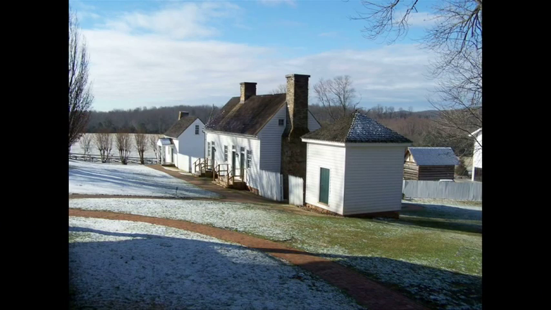I have just a couple pictures to show. This is a picture of the reconstructed slave quarter at Ash Lawn-Highland. Highland was James Monroe's home, sitting behind me a couple miles around the ridge there. These slave quarters were reconstructed in 1985 for the purpose of ameliorating the lack of African American interpretation on the site.